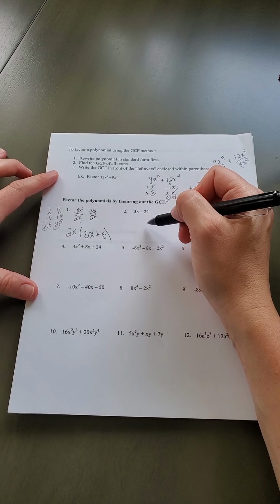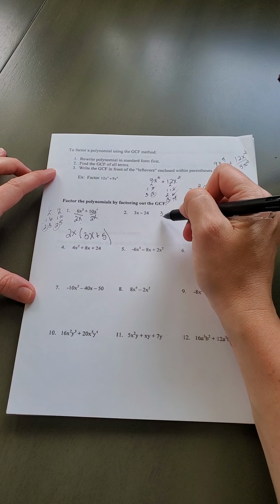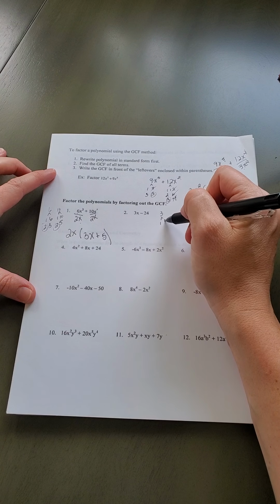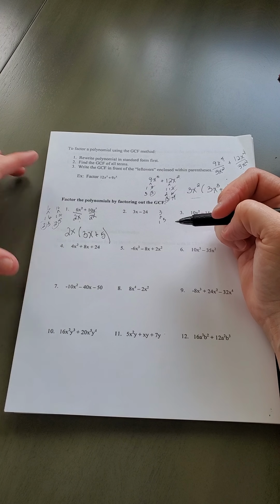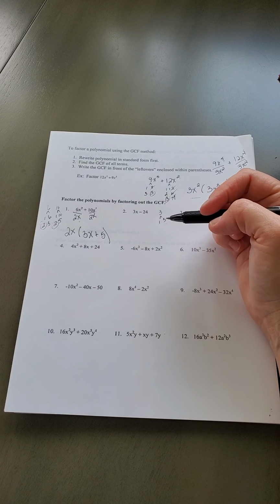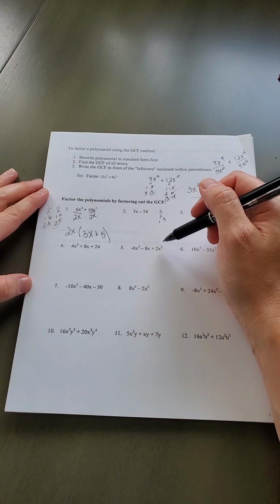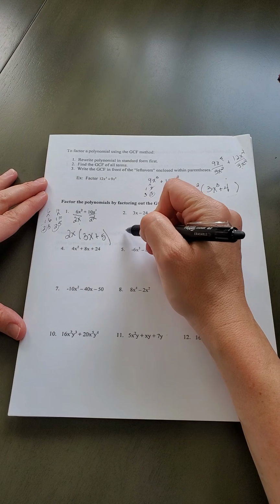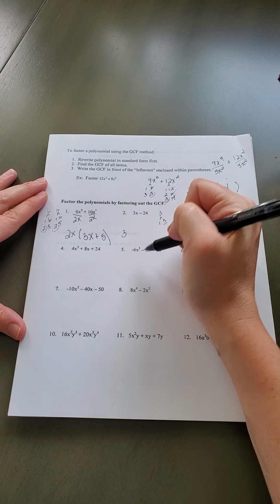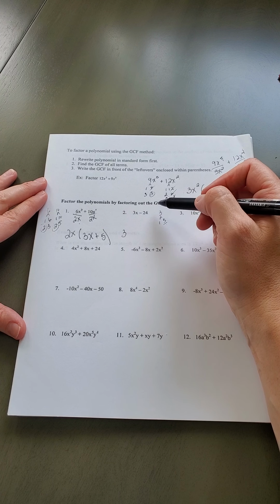Okay, number 2. If I want to get the GCF over here, well, 3 has only one set of factors. It's a prime number, so 1 and 3. So I have to ask myself if I can divide 24 by 3 and get an integer, and I certainly can. So I know that 3 is going to be my greatest common factor of the coefficients.